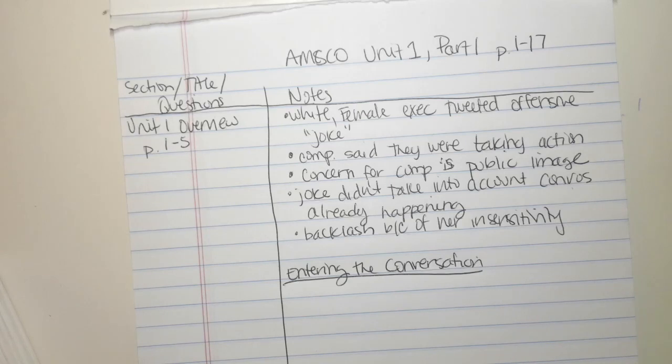All right. So what does entering the conversation mean? What does that mean, to enter a conversation? Y'all are just talking to each other. What does entering the conversation mean? Giving your opinion on a conversation being discussed. Okay. What else?